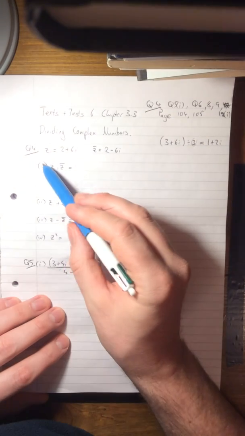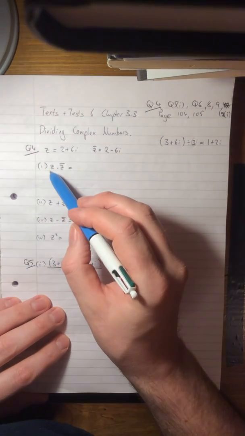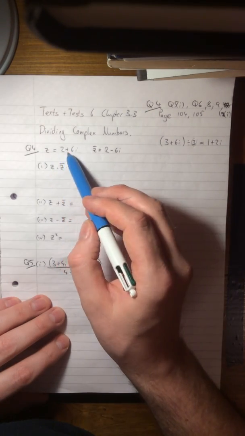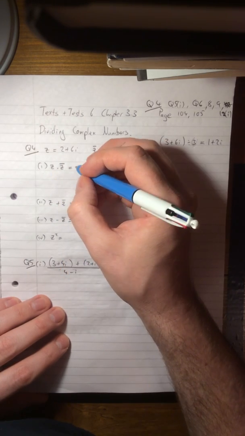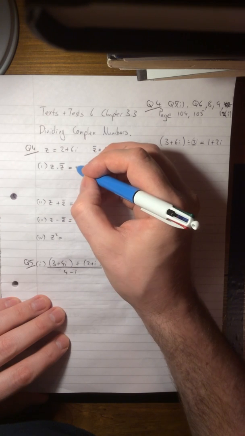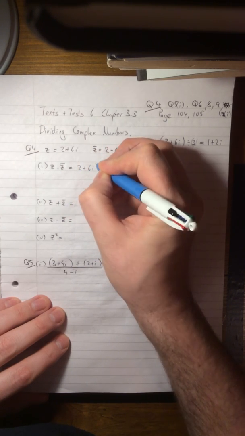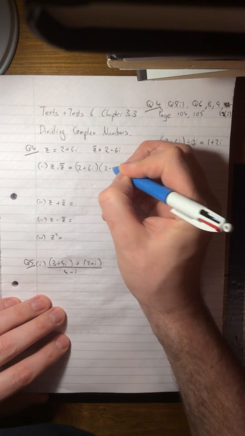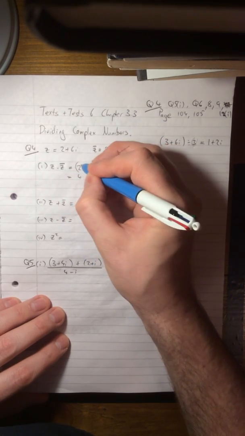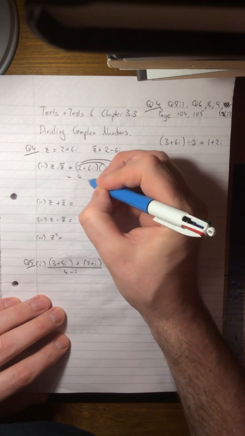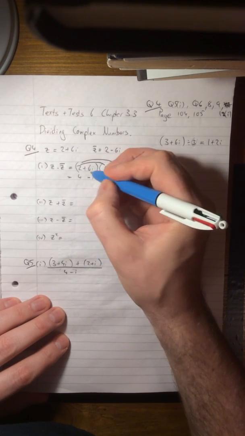Just to show you what I mean by that, let's have a look. Question 4, part 1 tells you z is this number here, 2 plus 6i, multiply z by z bar. So z by z bar is 2 plus 6i multiplied by 2 minus 6i. And when you multiply that out, 2 by 2 is 4. 2 by minus 6i is minus 12i.